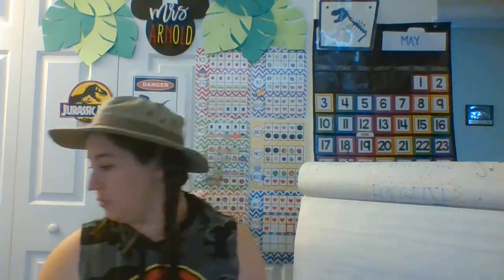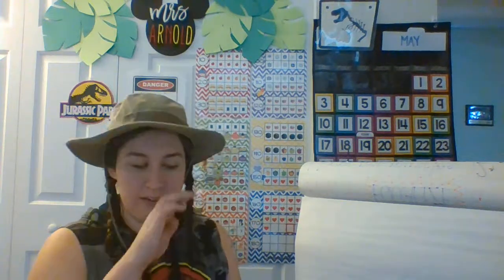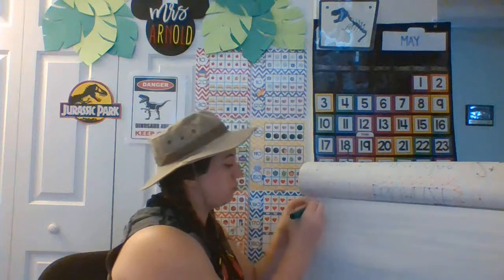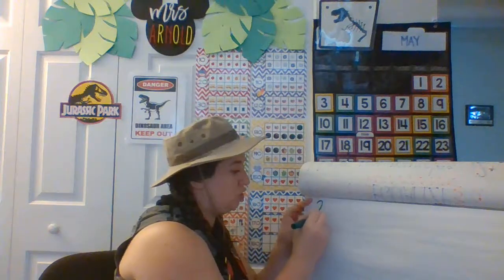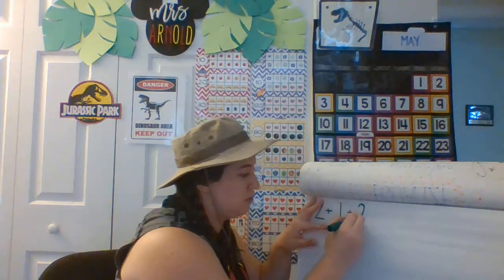Then, since it's dinosaur week, Mrs. Arnold printed out some dinosaurs so that we can glue them up there to represent our problem. So let's get started. We're going to start with an easy one. We're going to do 2 plus 1 plus 2. And we have to figure out what to do.